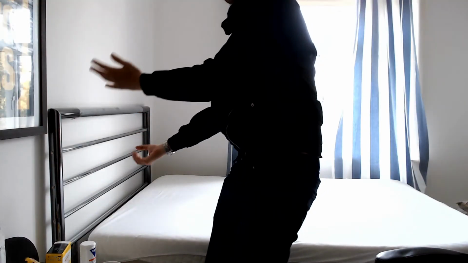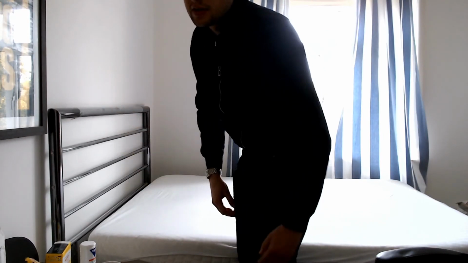My bed frame has been sorted, just for you, Tom.